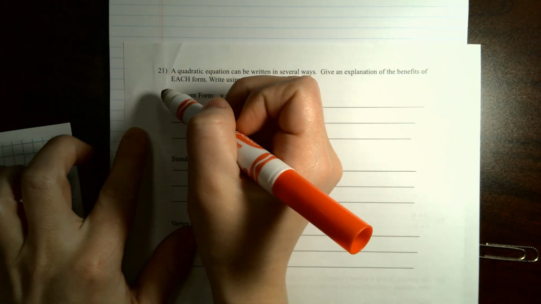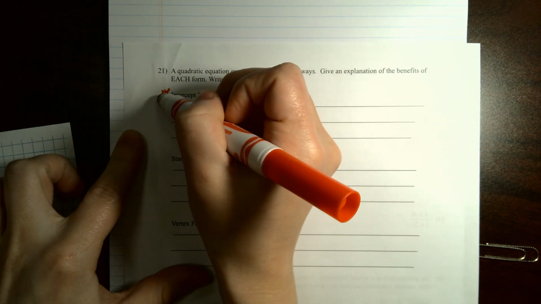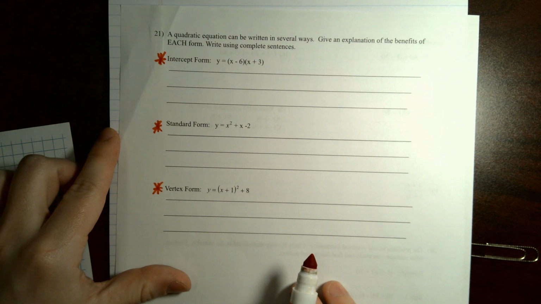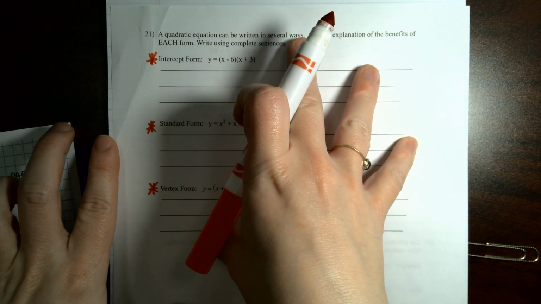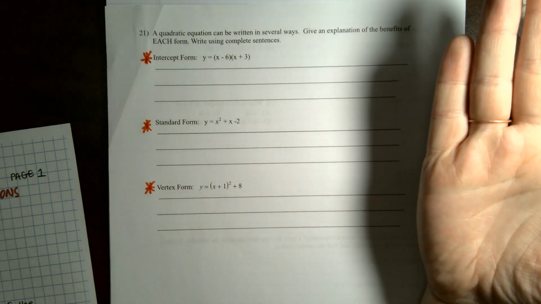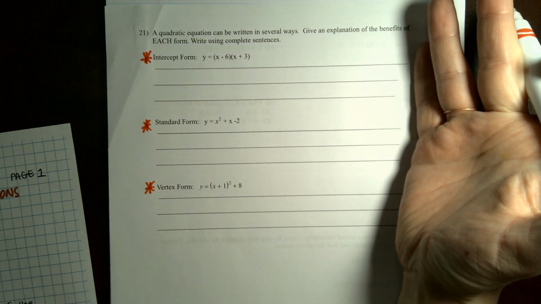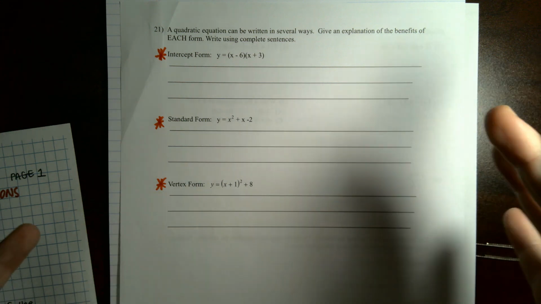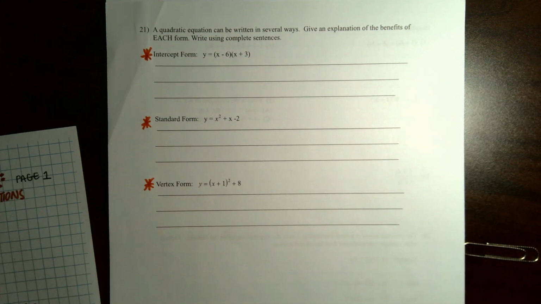We need to talk about the different types of equations and what they're used for. The way that I'm going to teach you this is I'm going to just give you the definitions of why each version is good, and I'm going to show you why they're good. I'm probably going to ask you something very similar on your quiz. Why is each version good for what? So if you keep notes, you will have those answers already. You can use notes on your quizzes, okay?